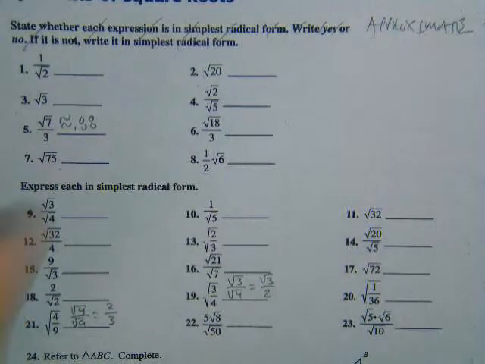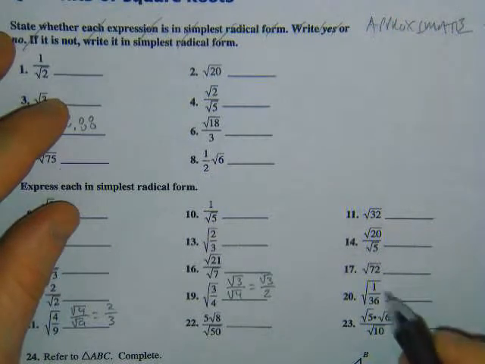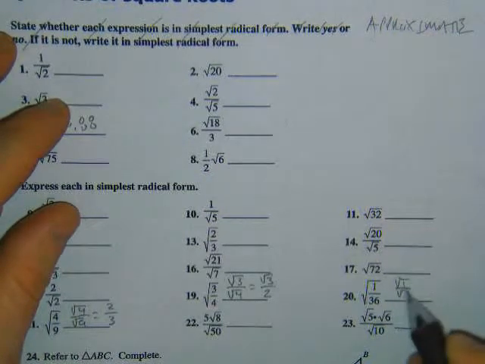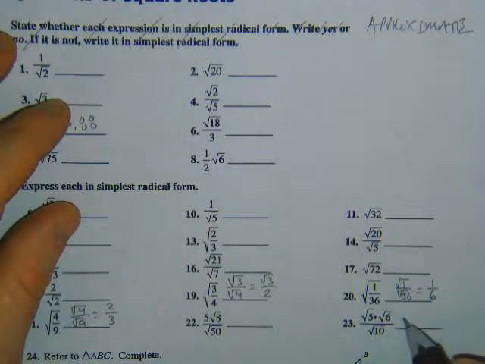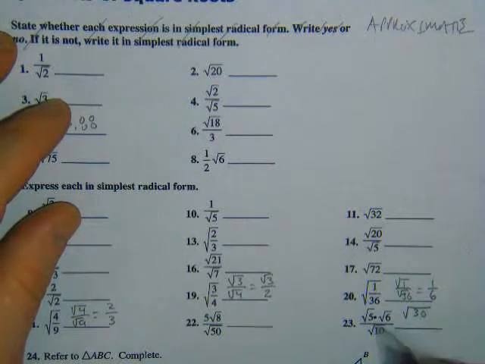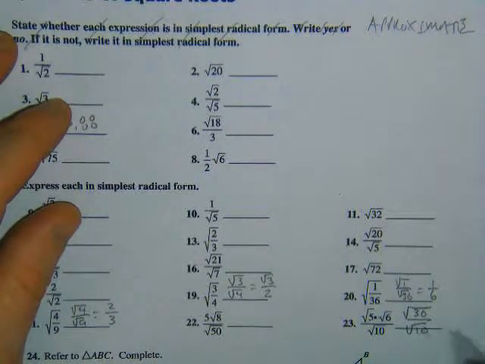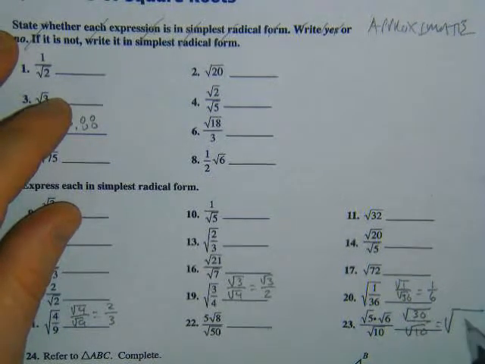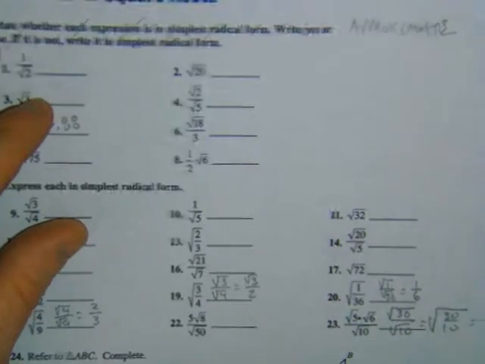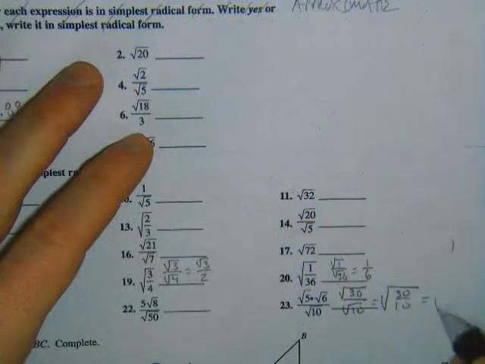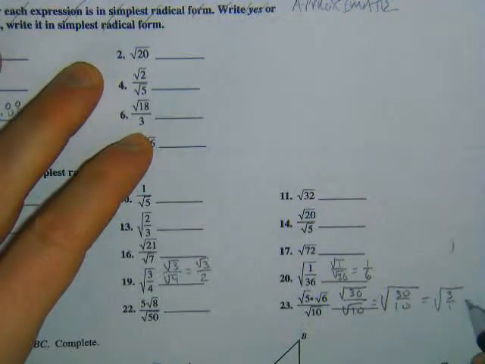Square root of 1 over square root of 36 is 1, 6. This becomes square root of 30, 5 times 6, square root of 10, which reduces to this.